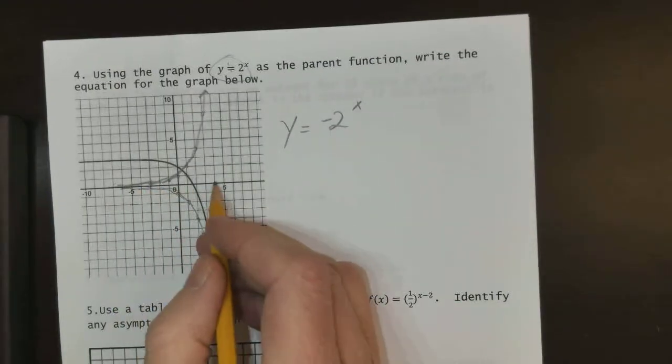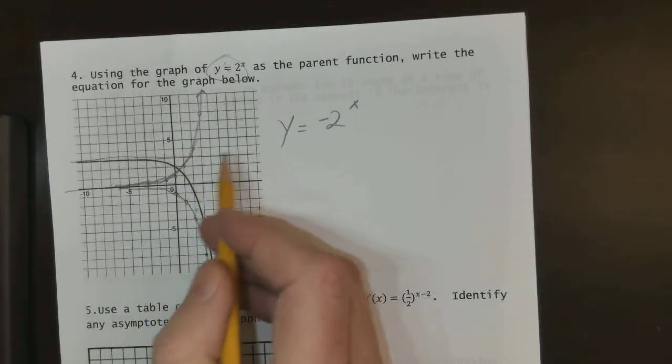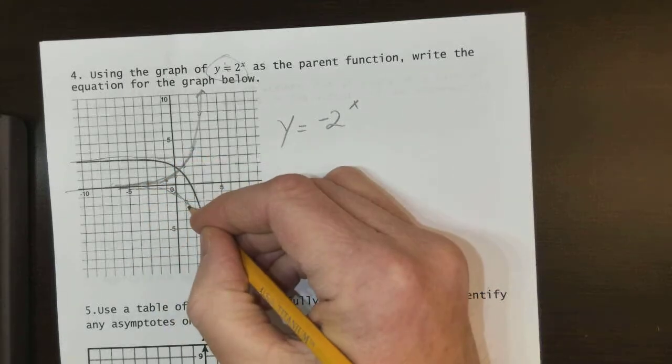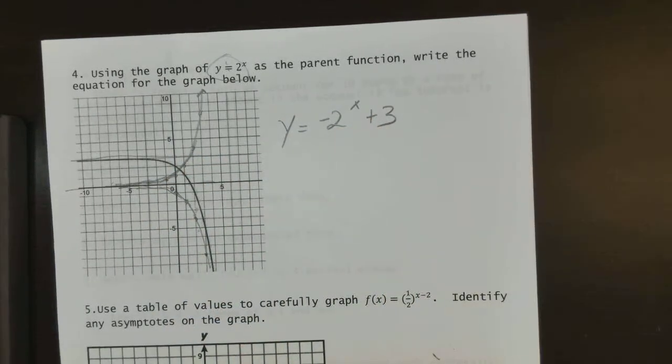If you'll look, my asymptote is the x-axis. This one, you'll look at real close, that asymptote is 3. So we're just taking this graph and raising it 3 units, translating it up 3 units. So I'm going to write y equals negative 2 to the power of x plus 3.